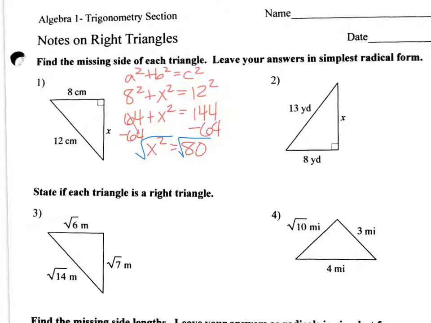Now, typically, in the other lessons, what we've learned is whenever you take the square root, you always have two cases, a positive and a negative. But in this specific case, because, again, it's geometry, we're talking about a measurement, you cannot do the negative case. So I get x is the square root of 80. Now, if you read the directions, it says in simplest radical form. So I have to break 80 down. A square that's a factor of 80 is 16. 16 times 5. Well, the square root of 16 is 4. So I end up over here with 4 square root of 5.